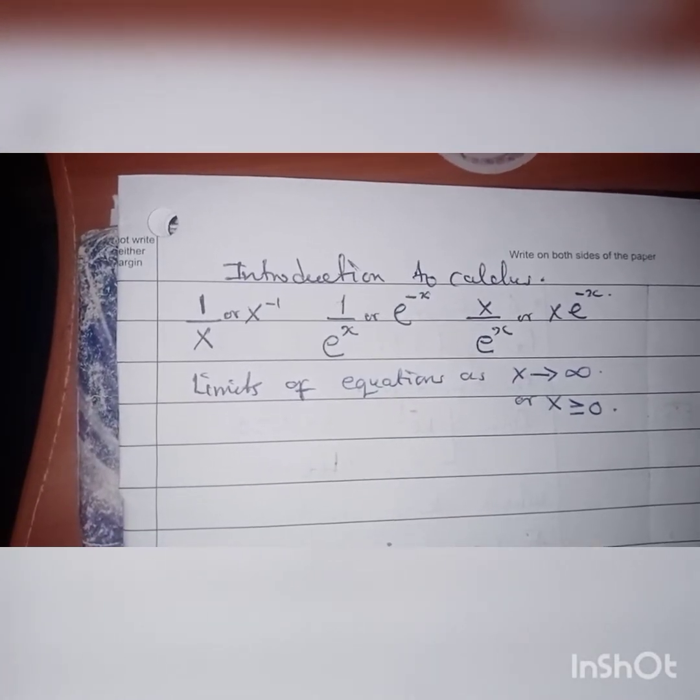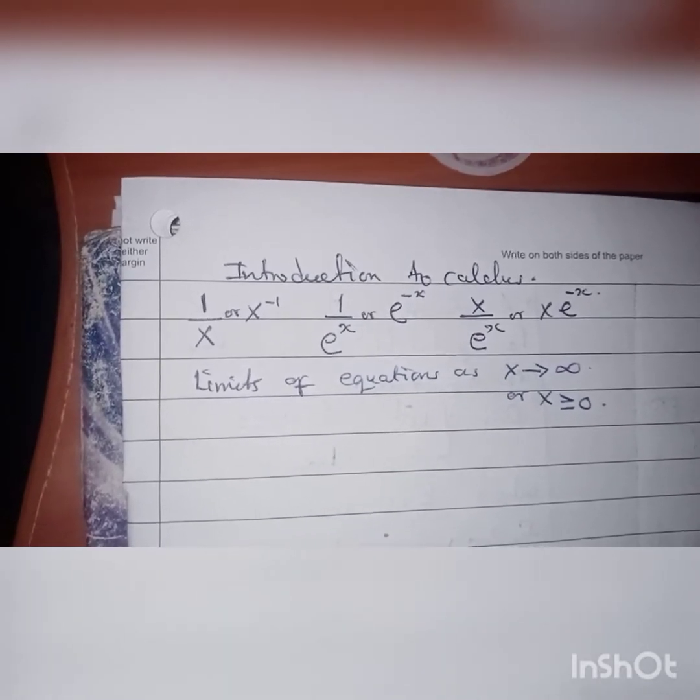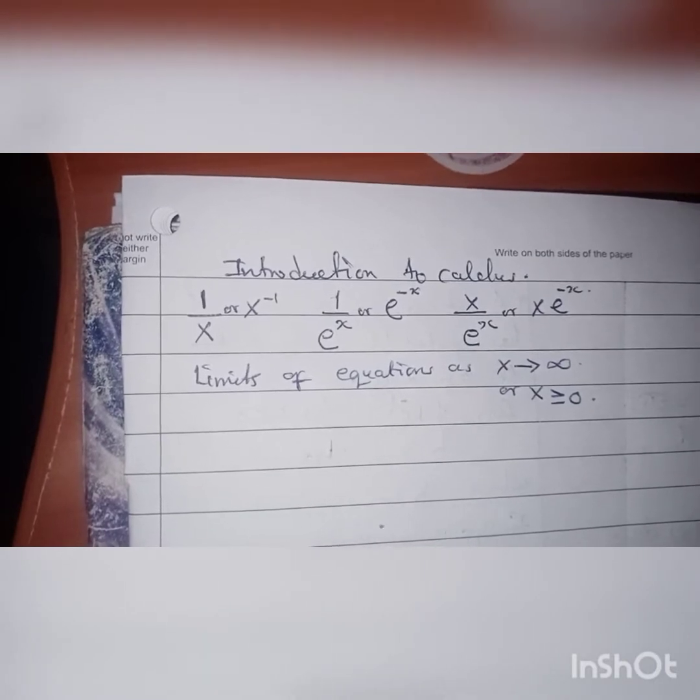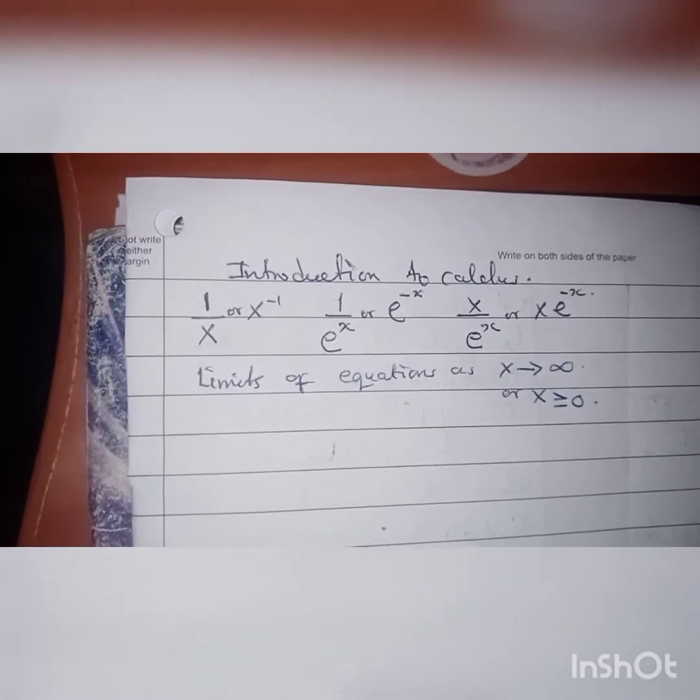Now, what to ask yourself is: what is happening as x approaches infinity first? What is happening to this equation or function? Also, what to know here is what happens to those functions as x approaches 0. So I'm going to show you one by one.